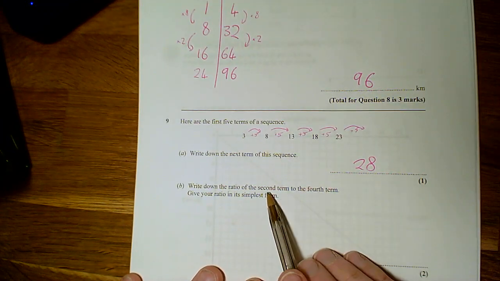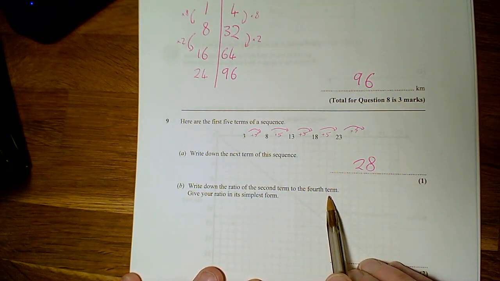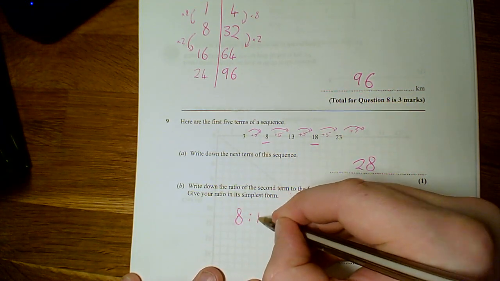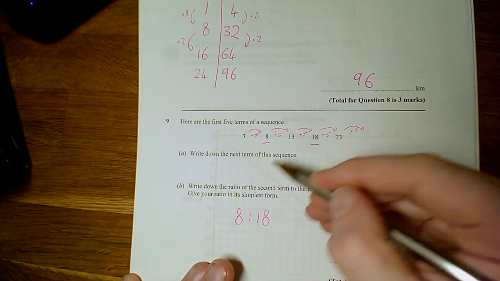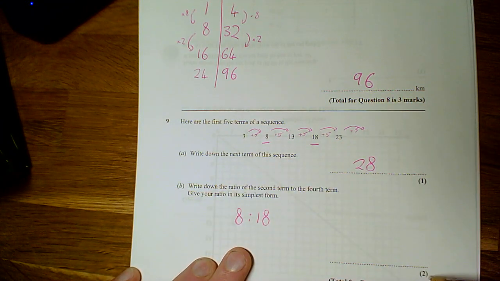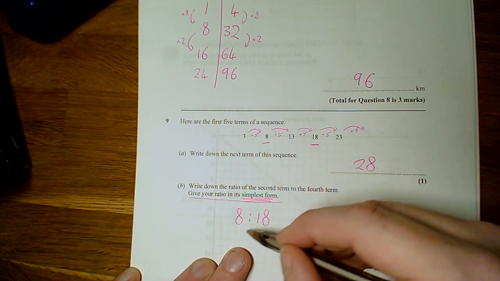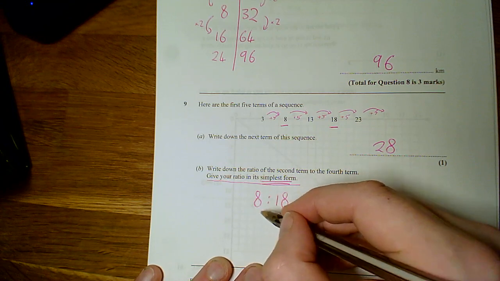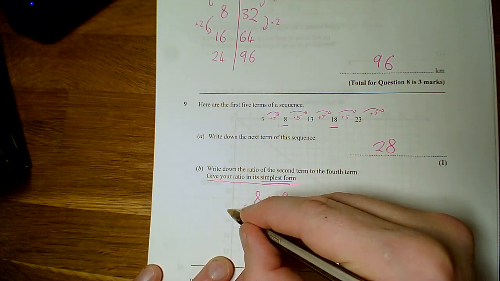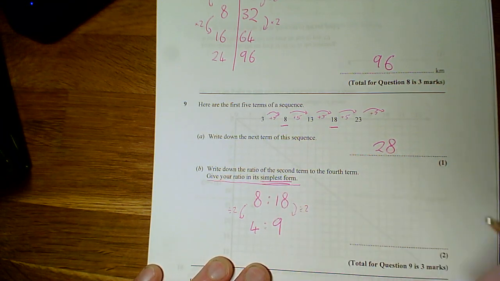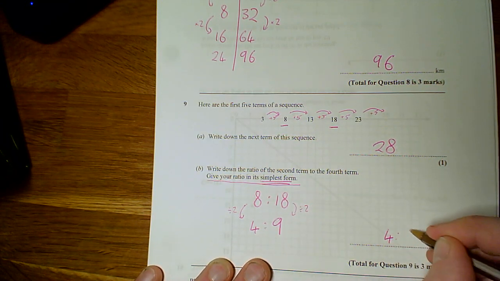The ratio of the second term to the fourth term. So second to fourth, 8 to 18. Second term, fourth term, 8 to 18. That's worth 1 mark, but it's worth 2 because I've got to give it in its simplest form. Can I simplify this down at all? Well, 2 goes into both of them. I can halve them both. Gets me 4 to 9. That is as simple as it gets. 4 and 9 have no common factors other than 1. So 4 to 9 was your answer.